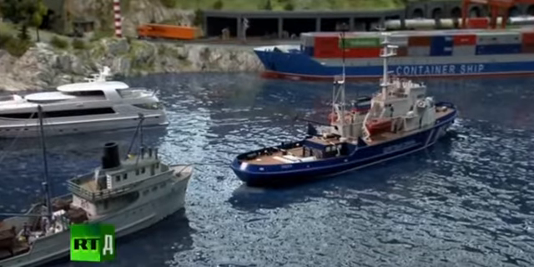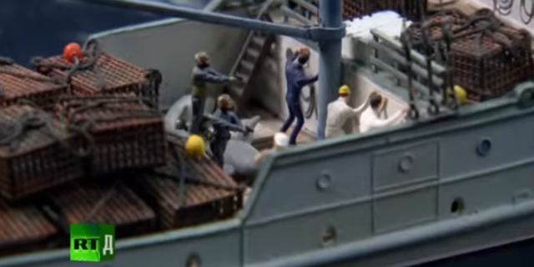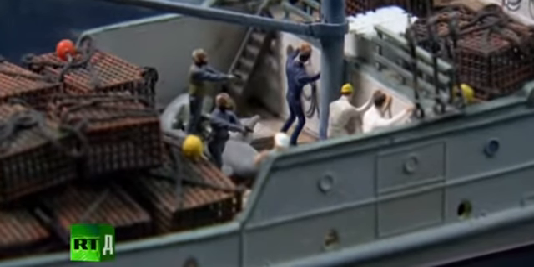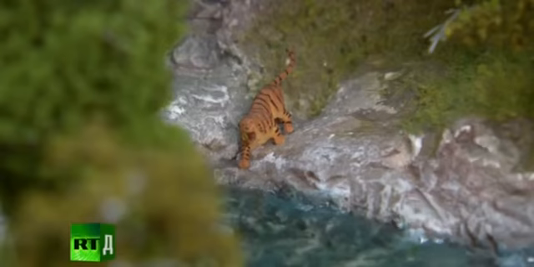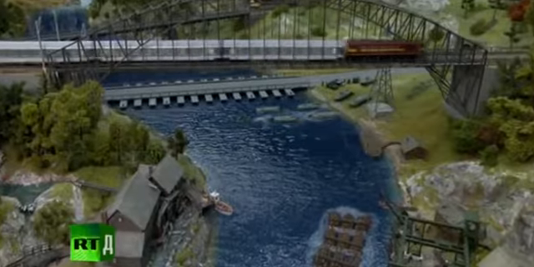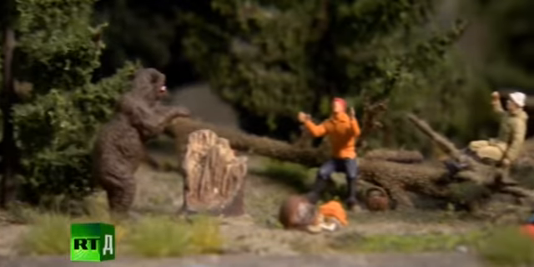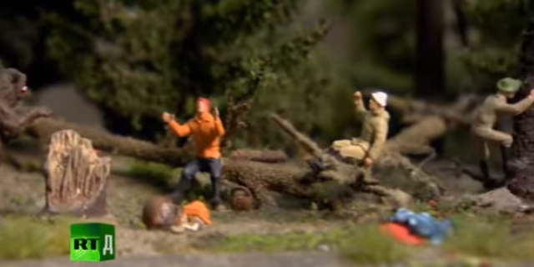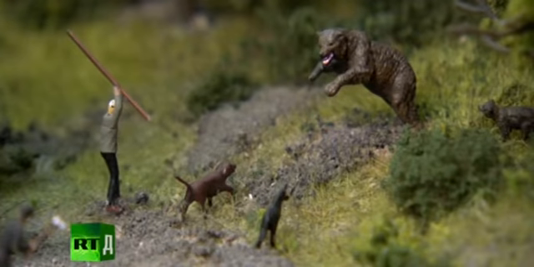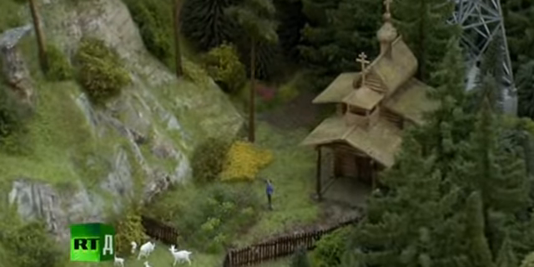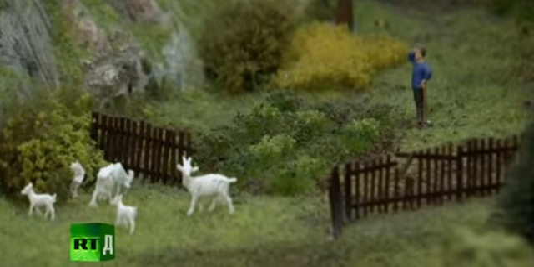We wanted to create a realistic model that would represent life, that would depict life as it really is. In the Far East, for example, the Coast Guard has stopped an illegal vessel and arrested its crew. Over here, some Siberian tigers are prowling on a hunt. On this small riverbank in Siberia, prospectors are sifting for gold. In the taiga, tourists have run across a mother bear and her cubs and received a fright. There's also a reclusive hermit living in the taiga.